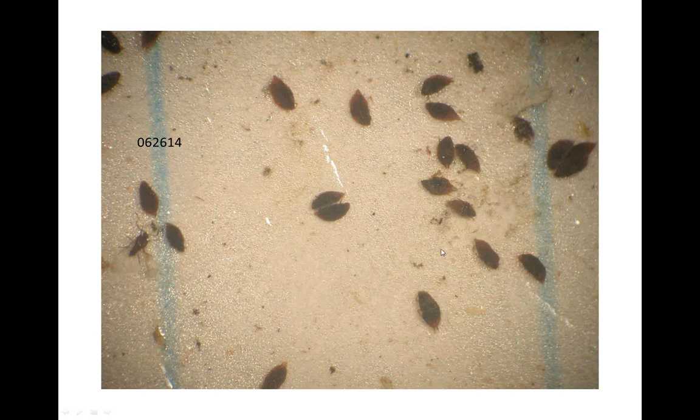Now we move way over to June the 26th, and you see a circled area on tape number 3. That's the immatures that were being counted on that tape, and they're easy to identify. You can easily tell them apart from diptera that are stuck to the tape.